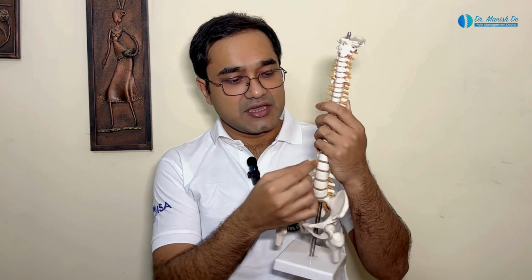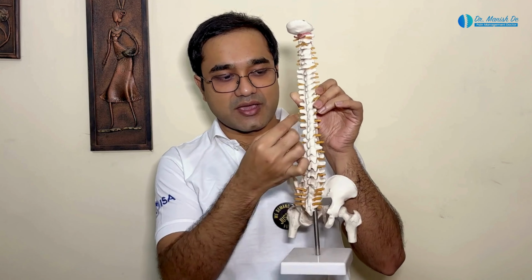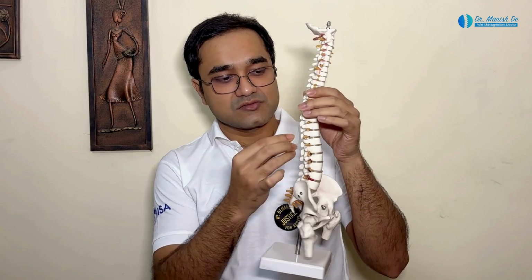Whenever there is discogenic pain, the disc can be degenerated because of age, because of posture, because of occupation, and this degeneration of the disc itself can lead to discogenic pain, which is a low back pain without any radiation, localized in the midline region. These small white areas are the disc. Whenever there is facet joint pain, this is the midline, this is the side of the back, these are two sides. The pain will be on the two sides of the body, without radiation to the legs.